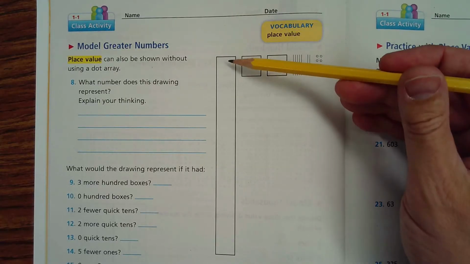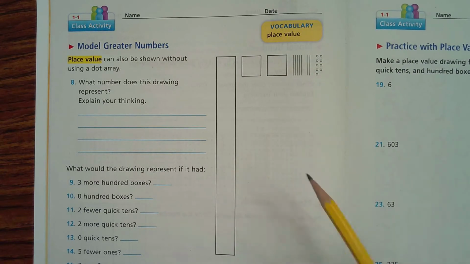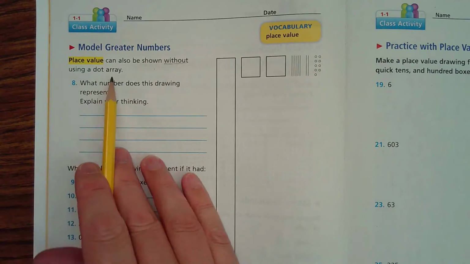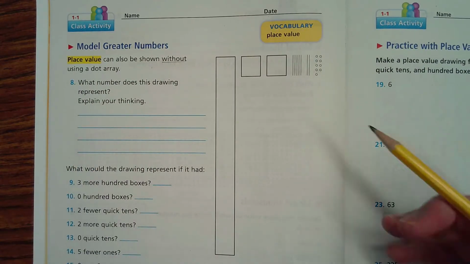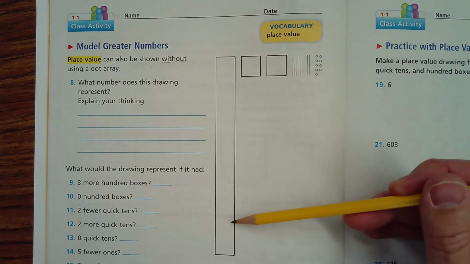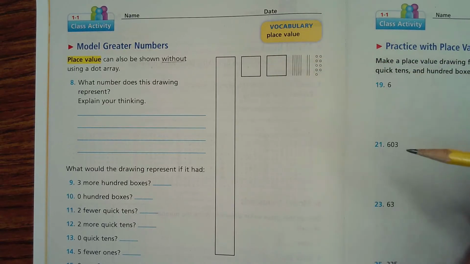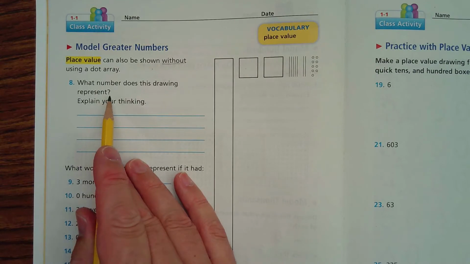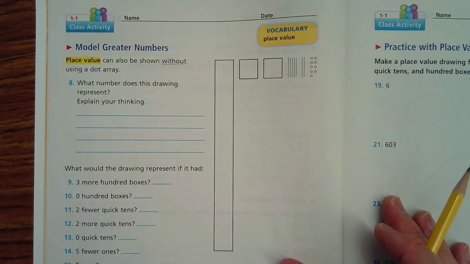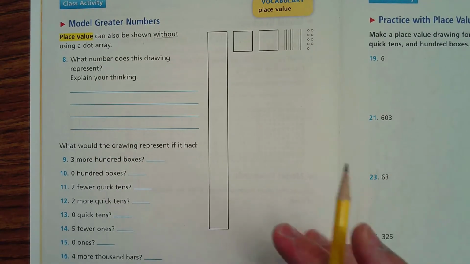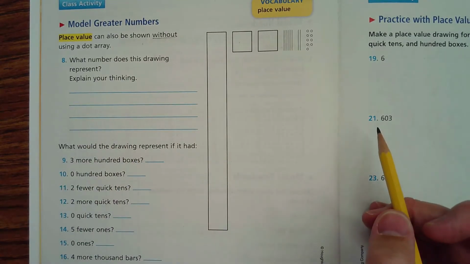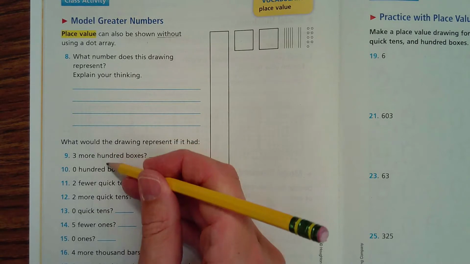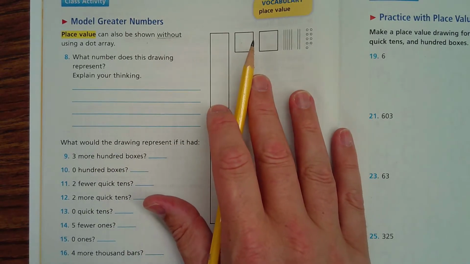You can see they've taken the dots completely out of their dot array. It says place value can also be shown without using a dot array. So now we have to remember that a big rectangle means 1,000, these mean hundreds, these mean tens, and the circles mean ones. So now it asks, what number does this drawing represent? Explain your thinking. So this number is going to be key to the whole thing. Once you get this number here, then the rest of these questions are based off of this number.